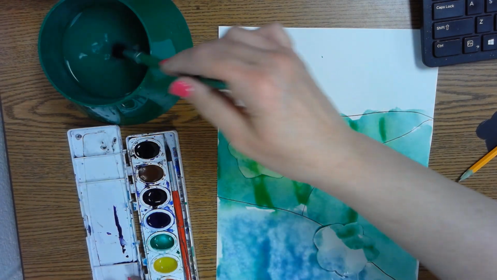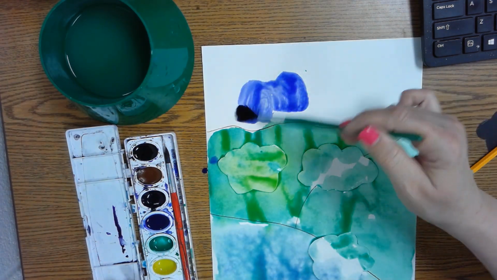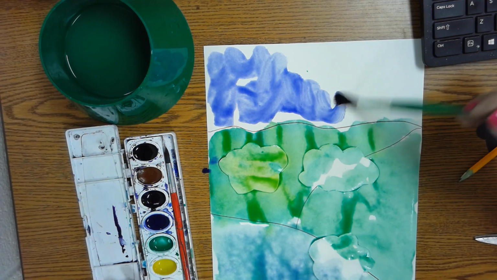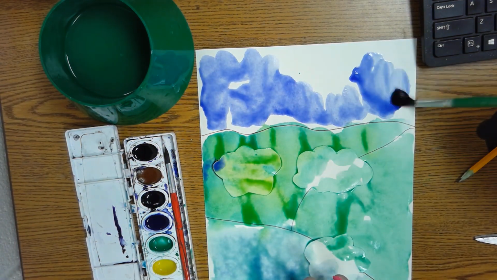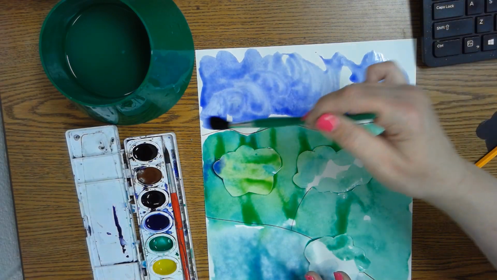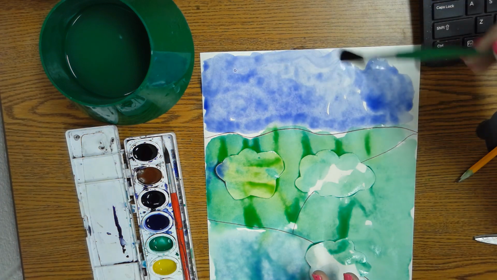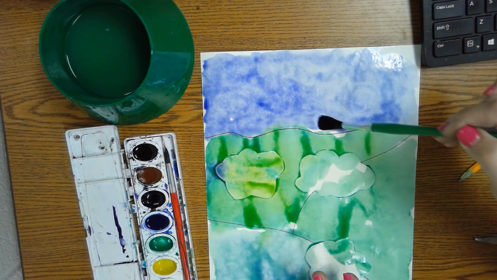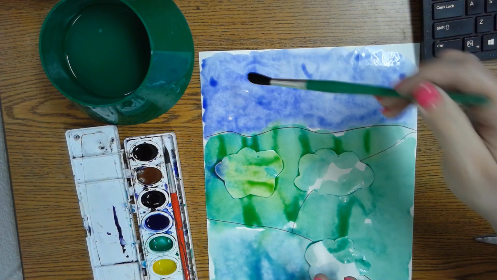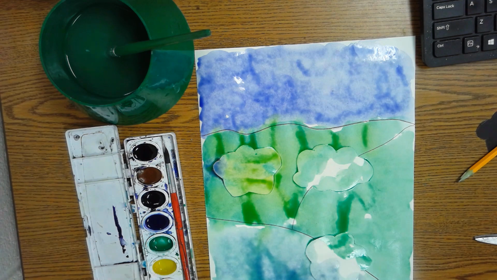Okay, then for my sky, I want just blue. So water, color, paint. Ooh, that's pretty. Once you are done with this, you're going to put it on the drying rack and we'll let it dry. And then when our picture's dry, we'll take off our little pieces and we'll turn our cloud shapes into something else. So it might have looked like a cloud shape, but our clouds are not really clouds, are they? They're going to be lambs. Okay?